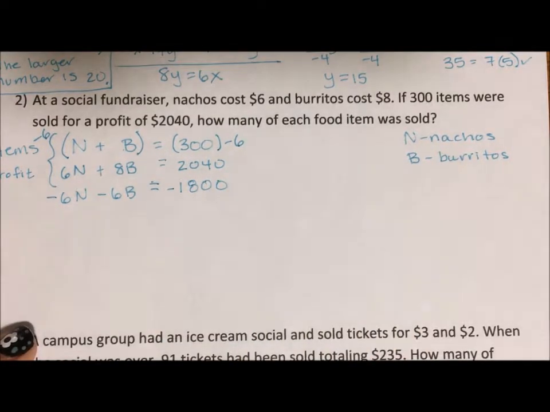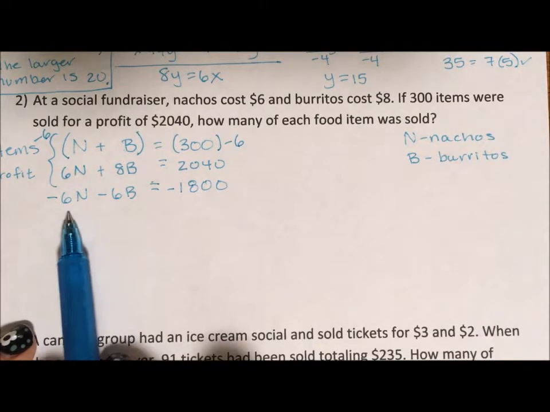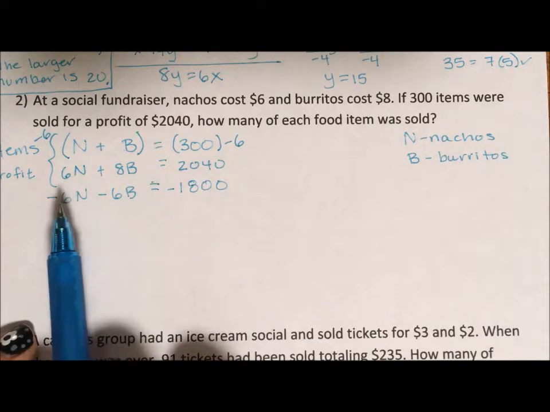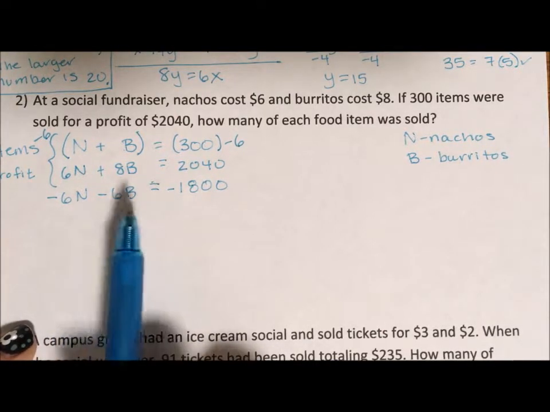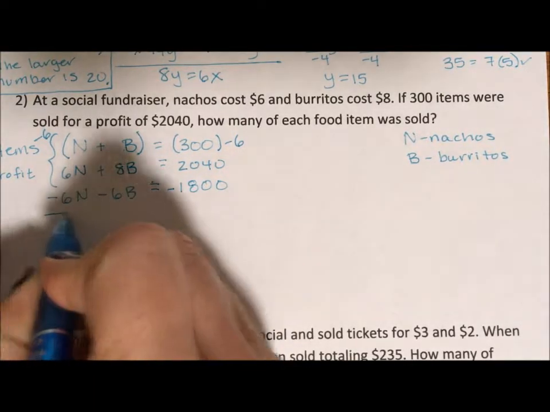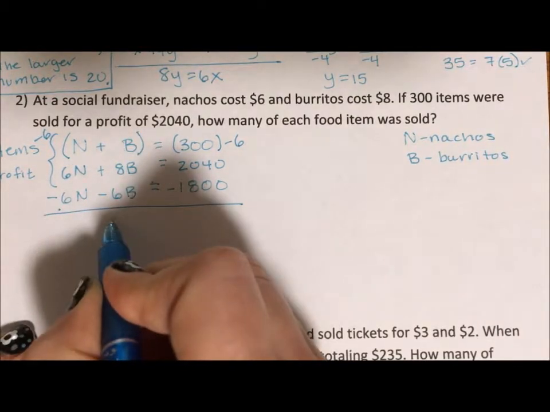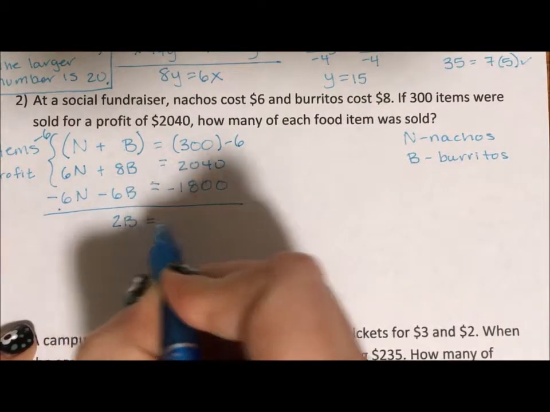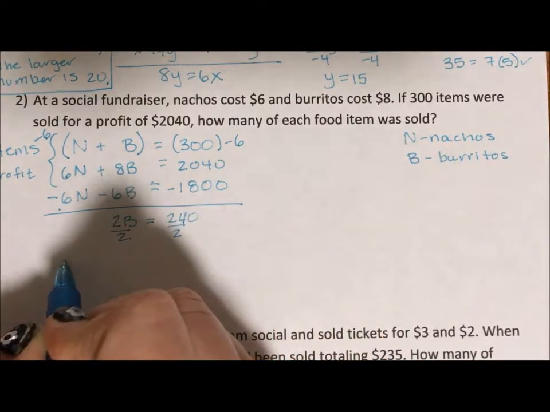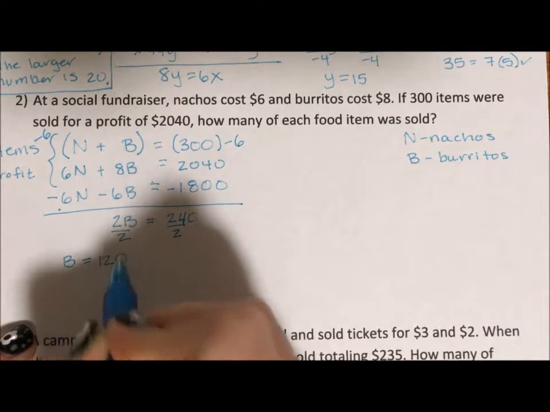Now, I may or may not be your math teacher, but I would ask that you never try to subtract in elimination. If you try to subtract, you will most likely get the first term subtracted and maybe even the second, but by the third, you're probably going to add. It is much simpler to multiply through by a negative and always just add down. In this case, these cancel. I'm going to be left with 2b is equal to 240. When I divide both sides by 2, I get that b is equal to 120.